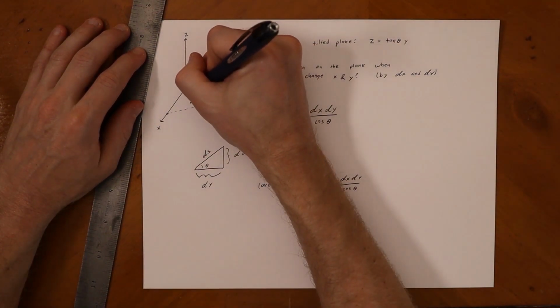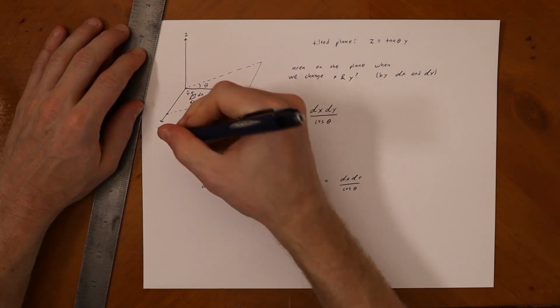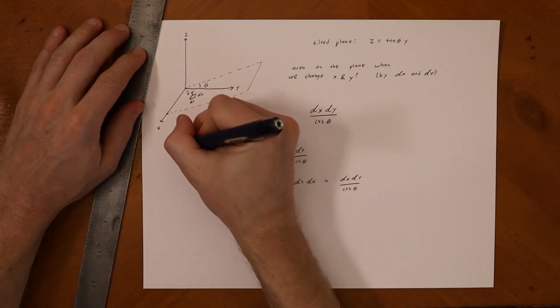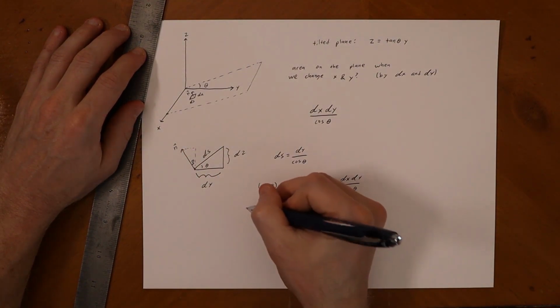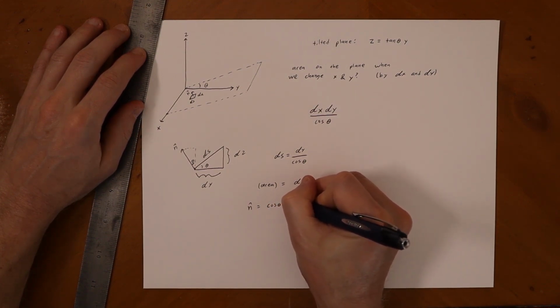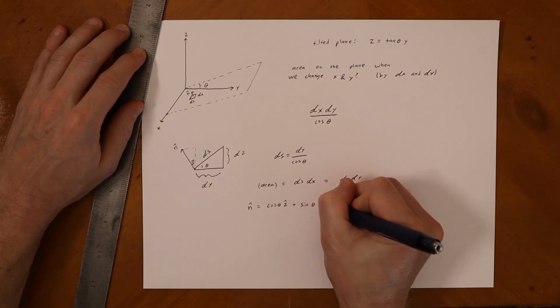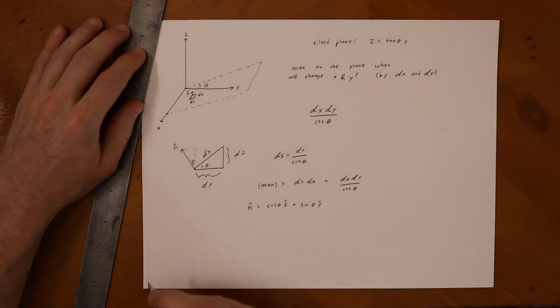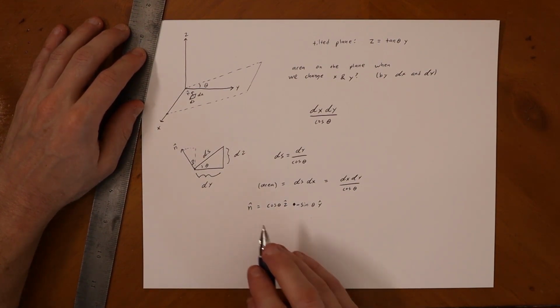Now I need to do the direction. Well, the vector is supposed to be normal to the plane. Let's look in our diagram here. Here's the surface of the plane. Let's write the normal vector like that. So we can resolve it into its components again, and we find that the normal vector is just equal to cosine theta times the vertical direction z plus sine theta times the horizontal direction y, but I actually need it to go to the left here, not to the right, when theta is positive, so this ought to be a minus sign. Okay, so those are my two components of the area element.